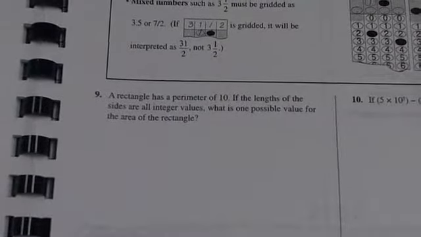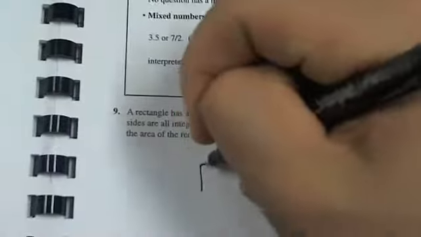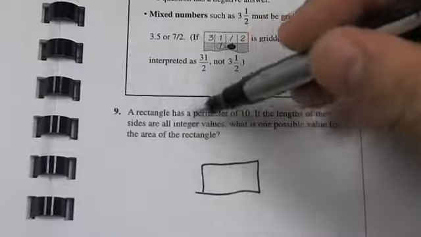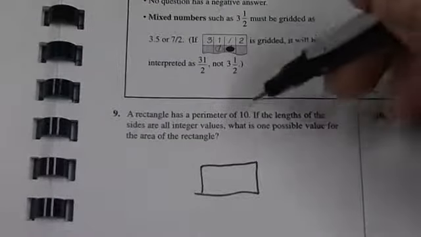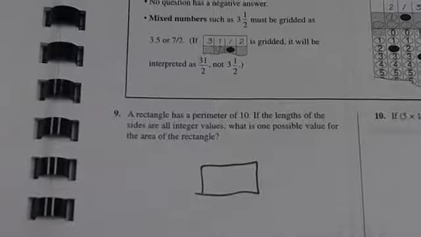Alright, number 9. A rectangle has a perimeter of 10. So remember, perimeter is you're adding all the sides. So let's draw a rectangle. Alright, if the lengths of the sides are all integer values, meaning they're whole numbers, so you're not going to have any fractions or decimals, what is one possible value for the area of the rectangle?